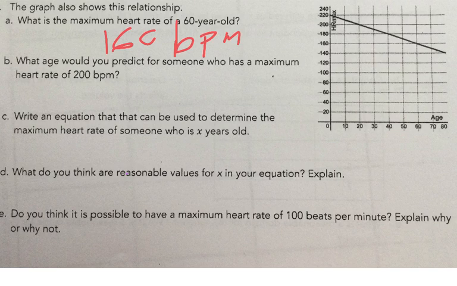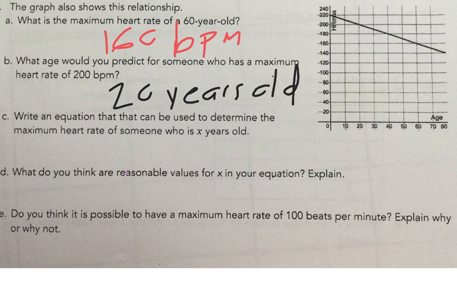Okay. And B, what age would you predict for someone who has a maximum heart rate of 200 beats per minute? 20 years old? 20 age? 20 years old? Everybody's good there?